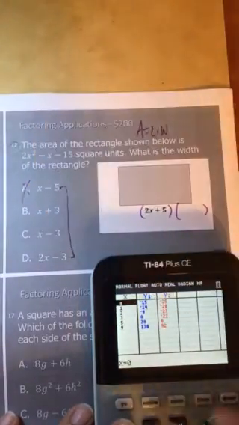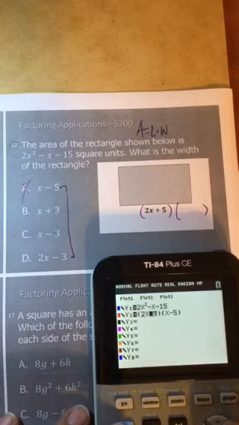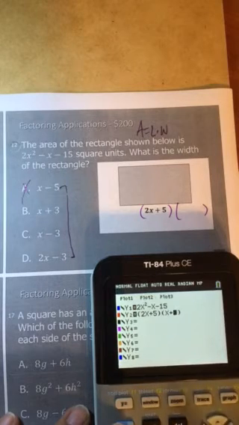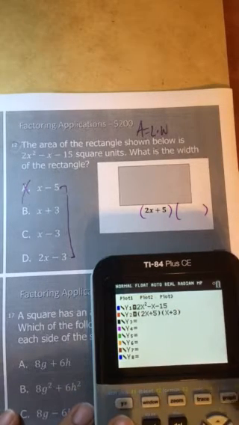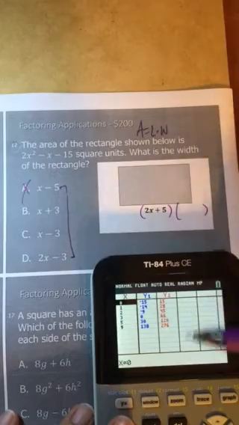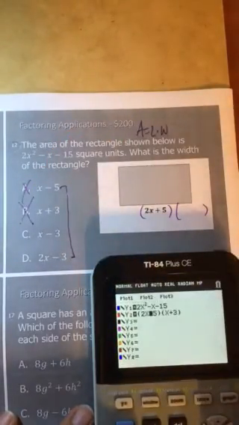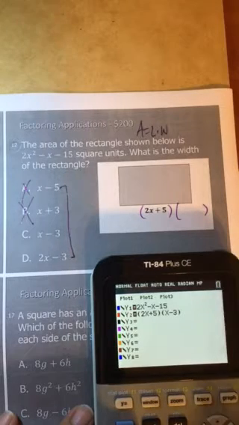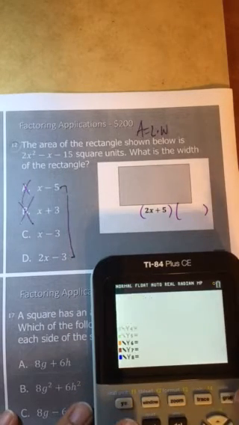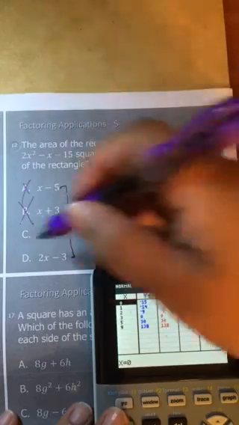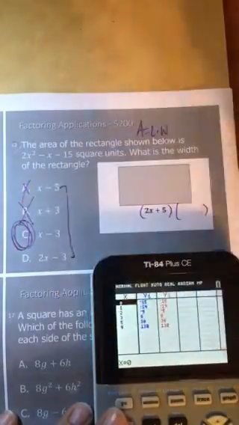No, they do not. So I go to B. Do these match? They do not. Second graph. These match. There's your answer.